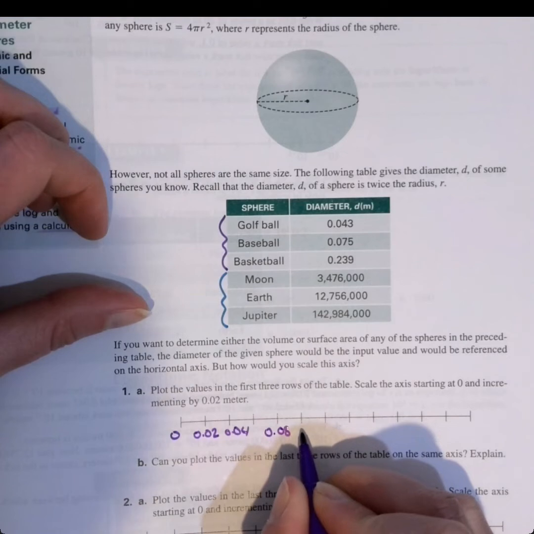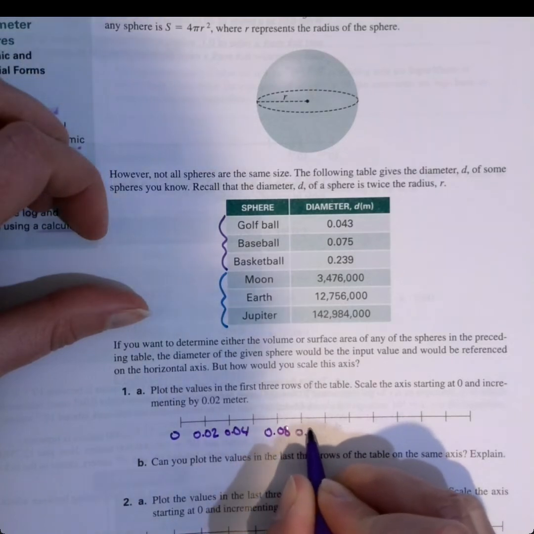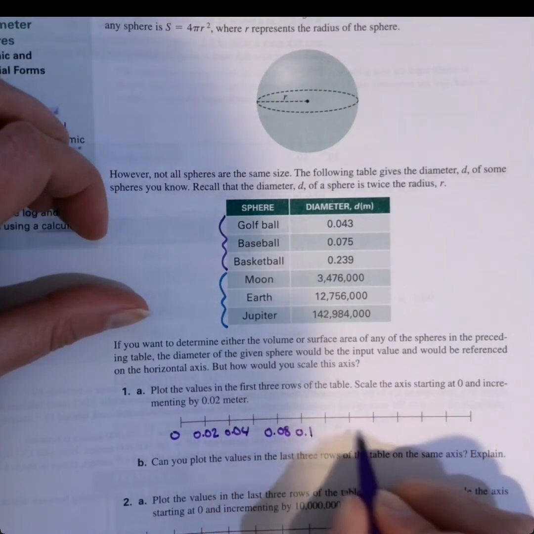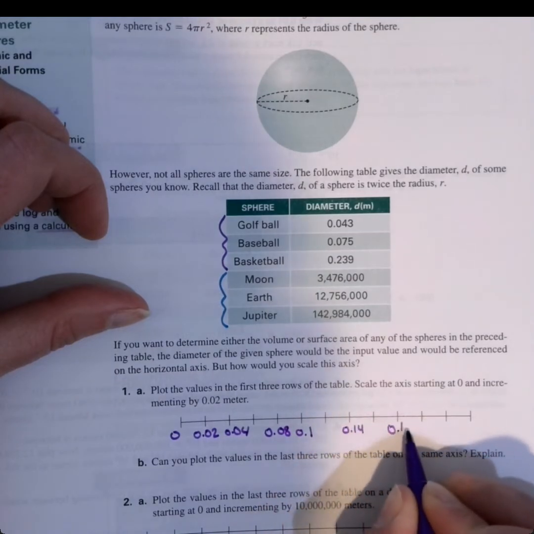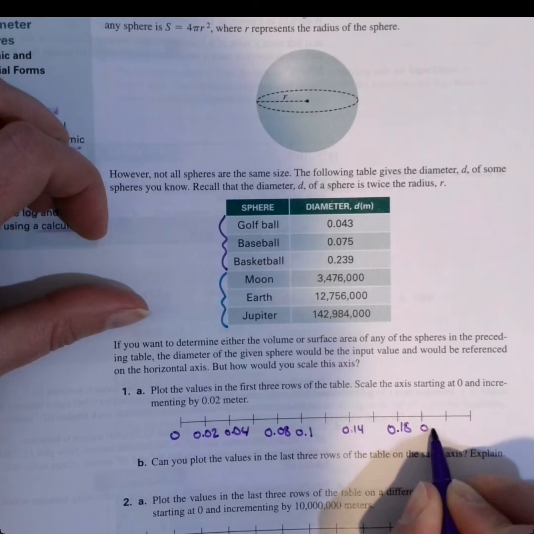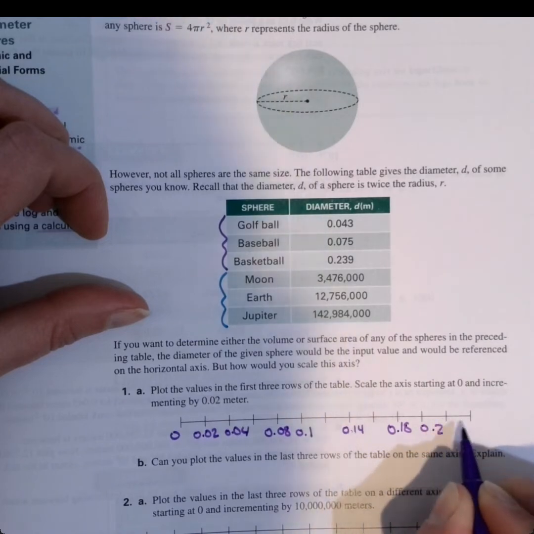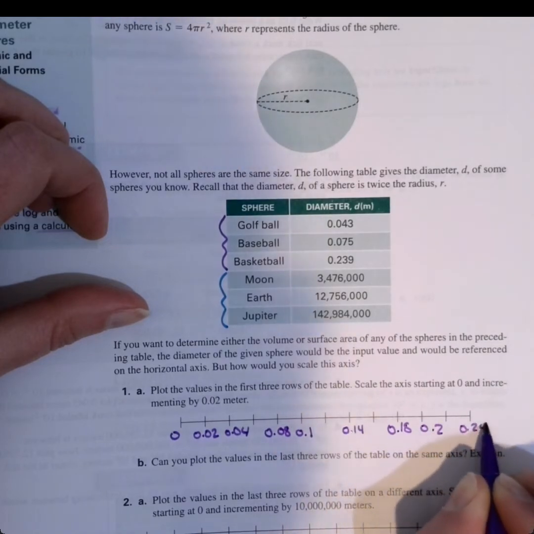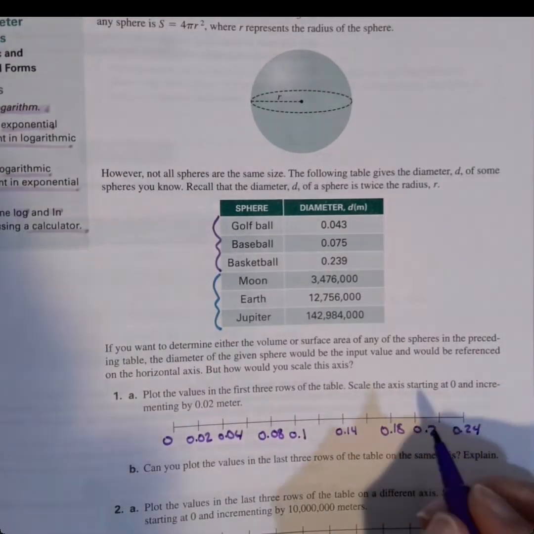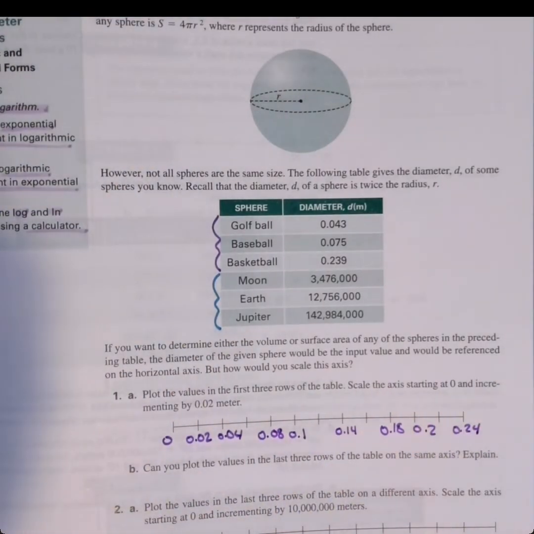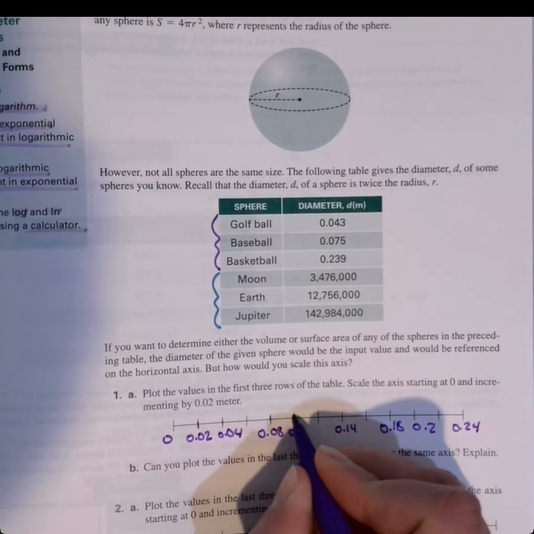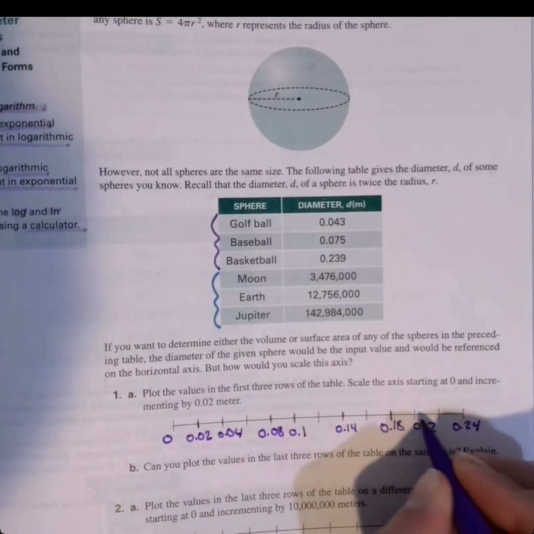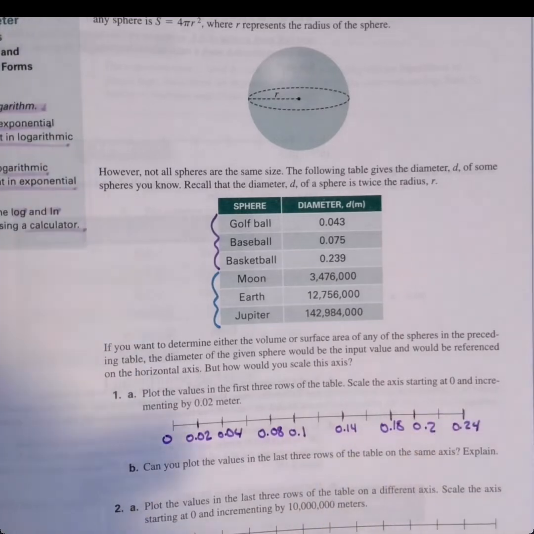This one would be 0.1, then 0.12, 0.14, 0.16, 0.18, 0.2, 0.22, and 0.24. So I've got a mismatch of the ones I've labeled just for space. I skipped a couple. I'll mark off the ones I've labeled just to hopefully help identify them. If you have room to label them all, go ahead.